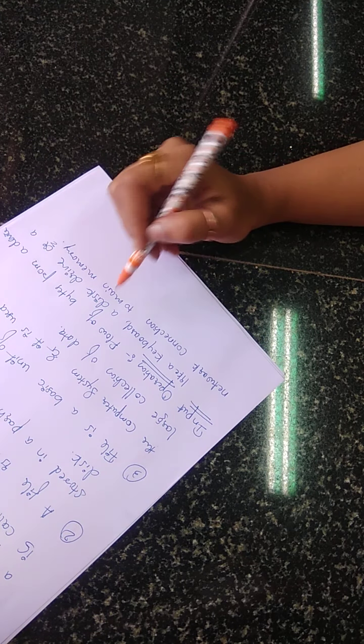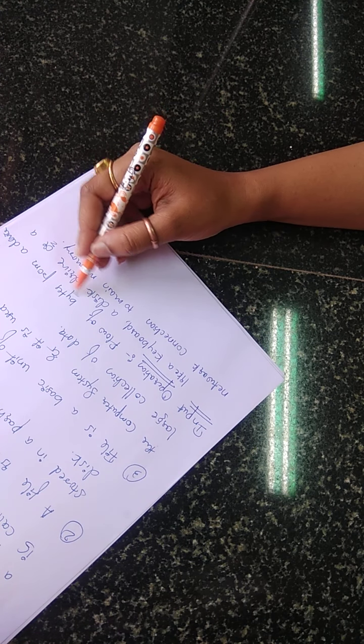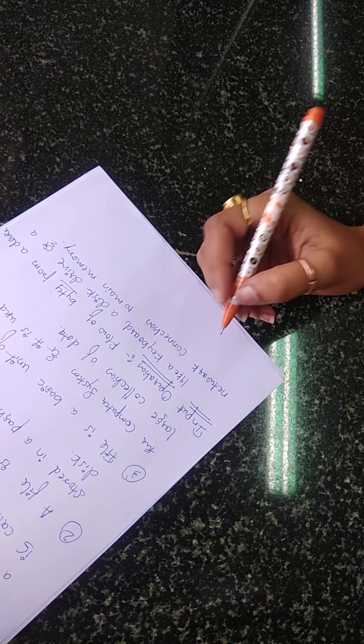So from outside to inside, that is to your main memory, the data is flowing. The data flow is in bytes. Okay, that is your input operation.